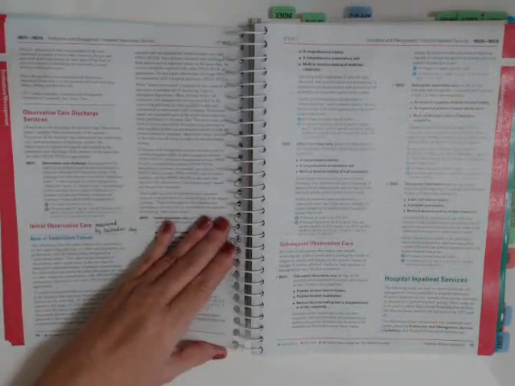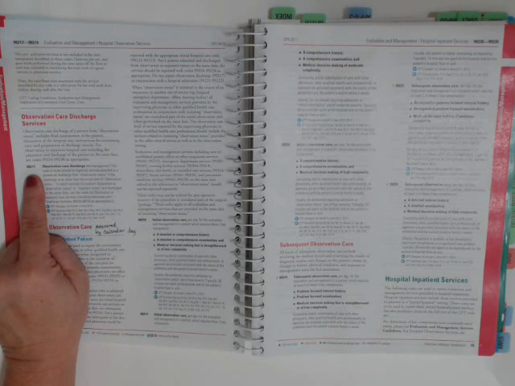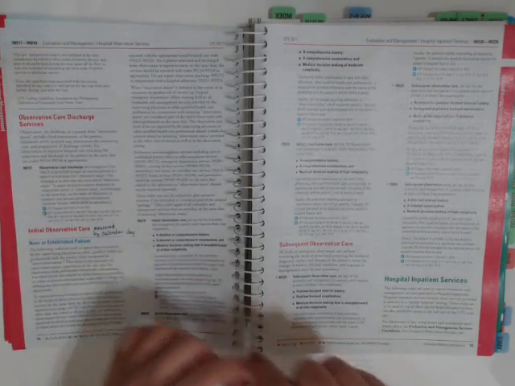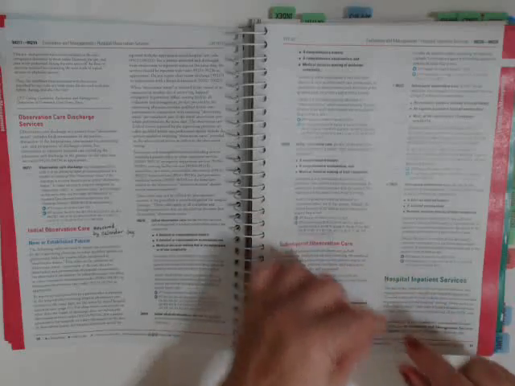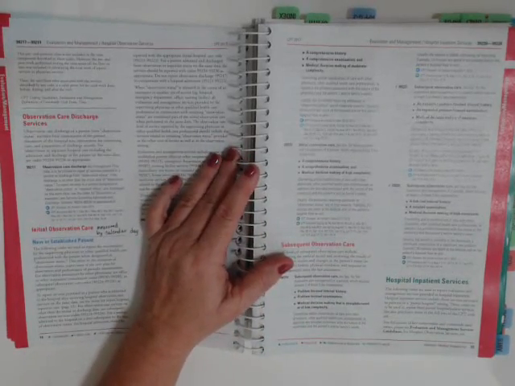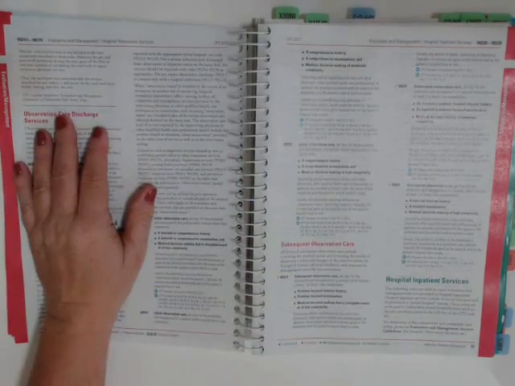So here, the very first codes within observation are our discharge codes. There's only one. Now, this is a patient being admitted into observation and discharged from observation. So let's talk about the difference between admitted into the emergency room, admitted into observation, and admitted into inpatient. Because the admitted part is the same lingo they're going to use for all three of those.